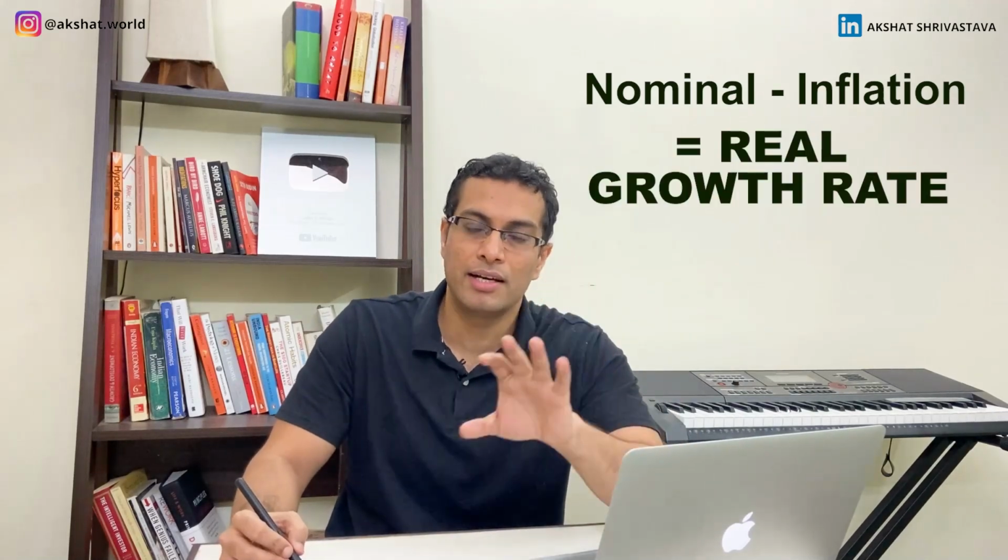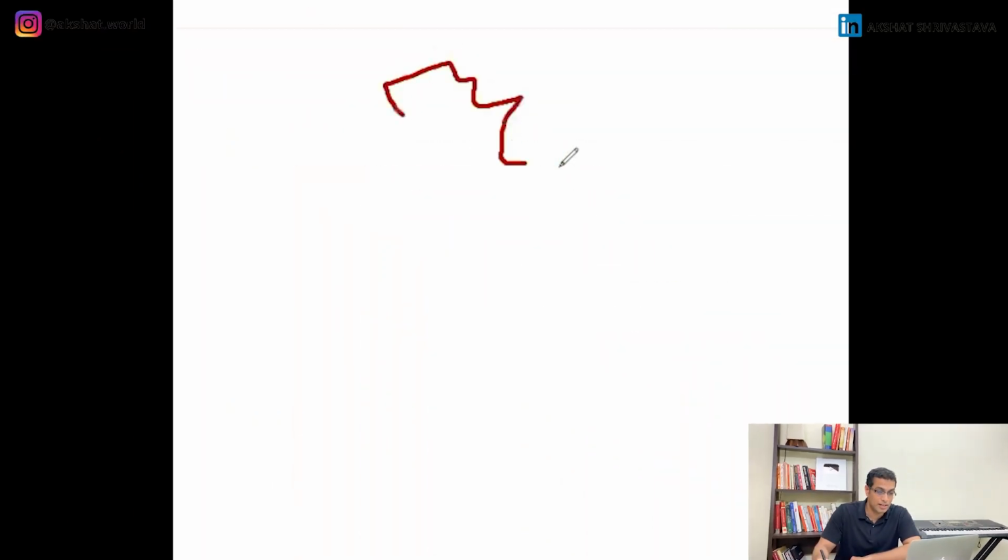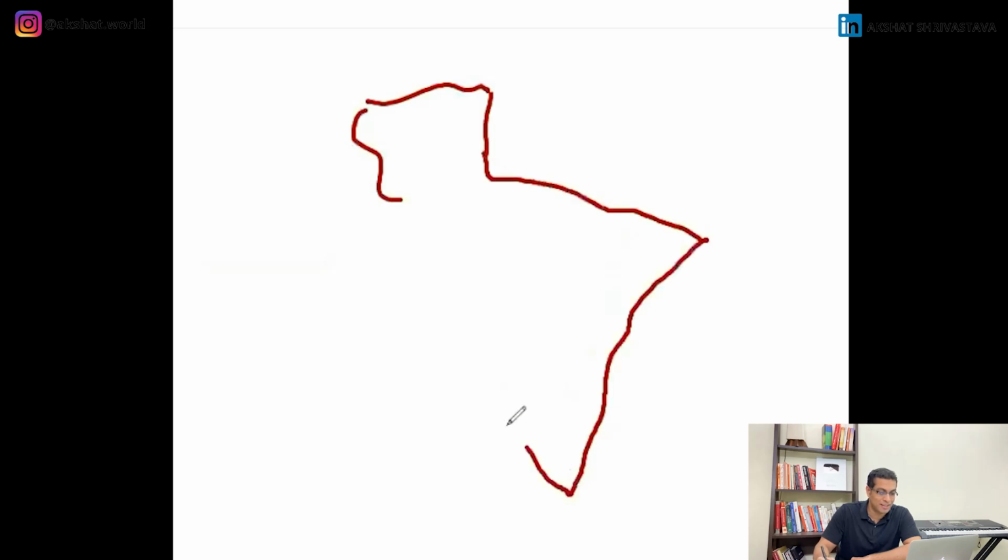So real growth rate literally means that, hey, if I'm putting 100 rupees or $100 in any economy, how much money am I making next year? So in the US, you are roughly making 1%. Now people will confuse you. People will say that, you know what, if you go to India, right? Okay, so I will draw India's map also, and please don't hate me for my drawing skills. Again, apologizing in advance.